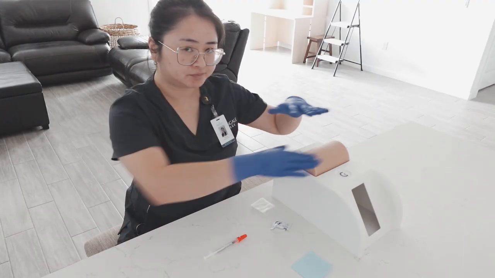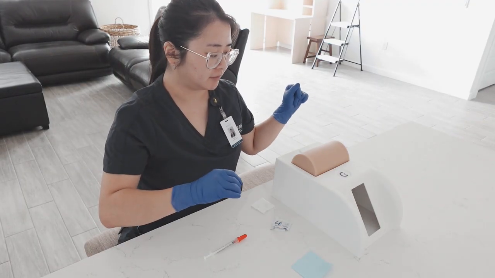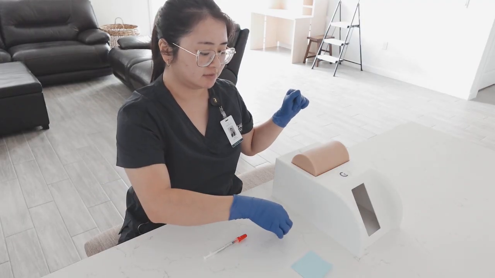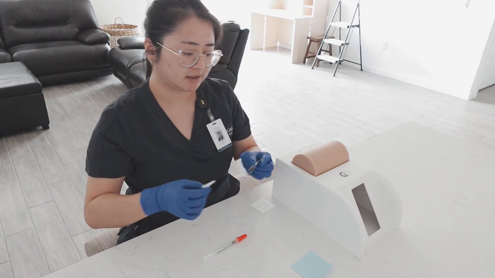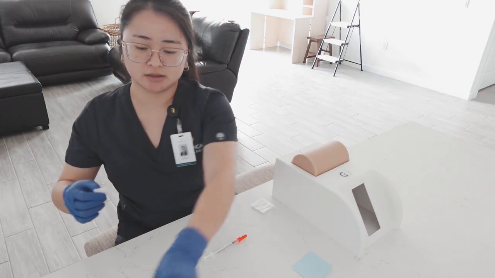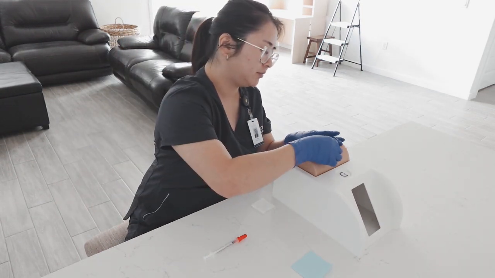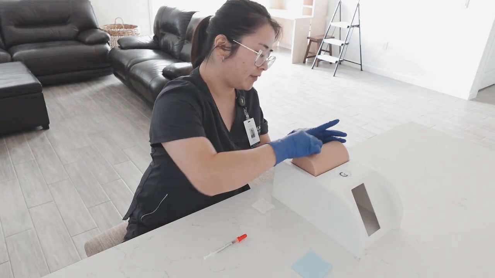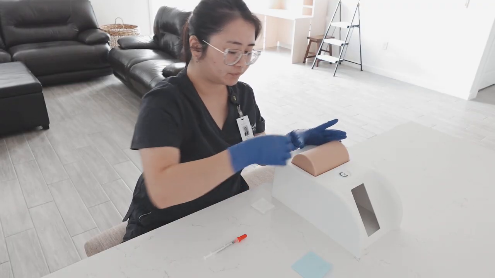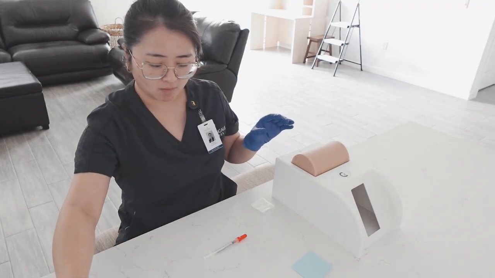Now that we've done all the particular tests, we will take the alcohol prep pad. That way, go in the center, wipe 2 inches, inside to out.